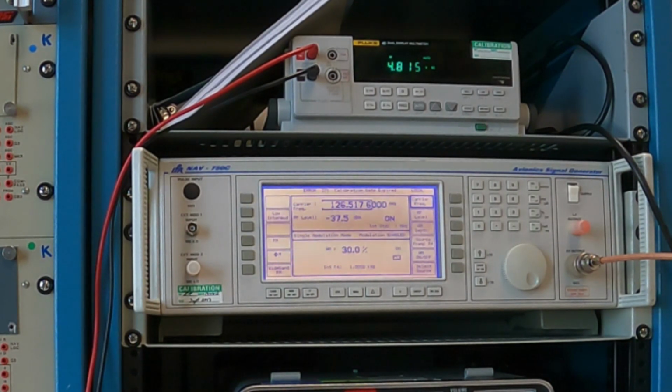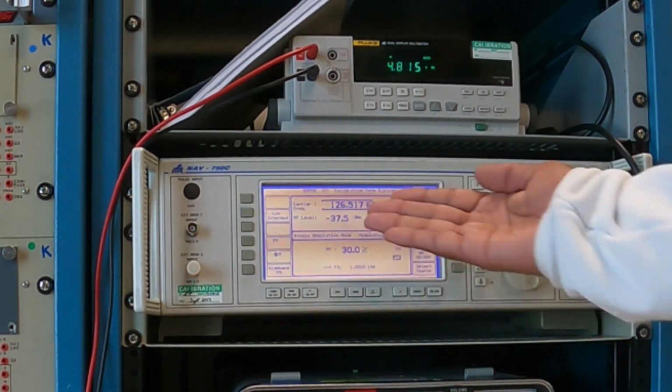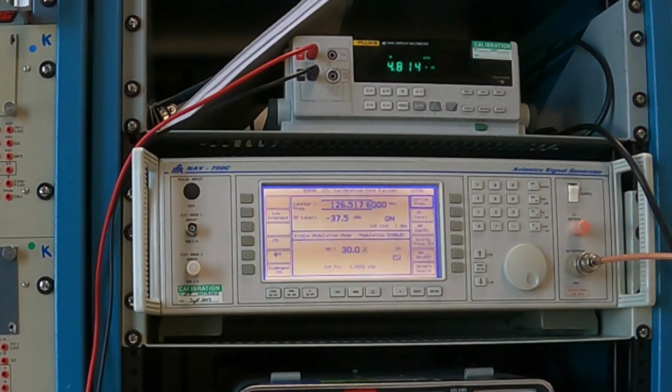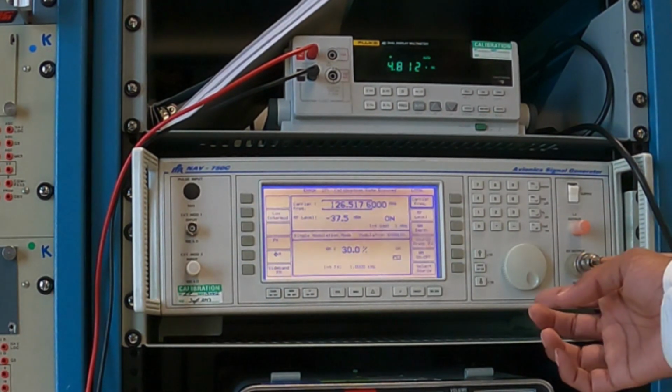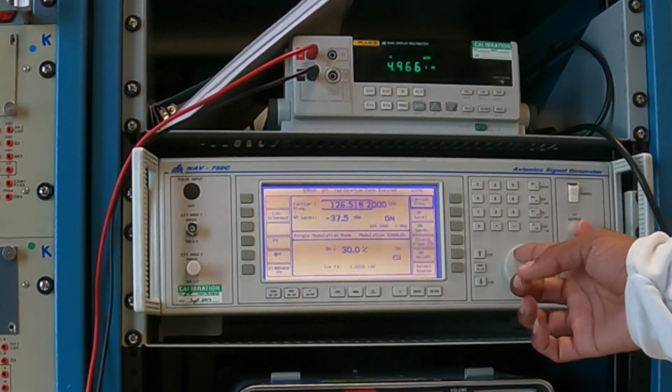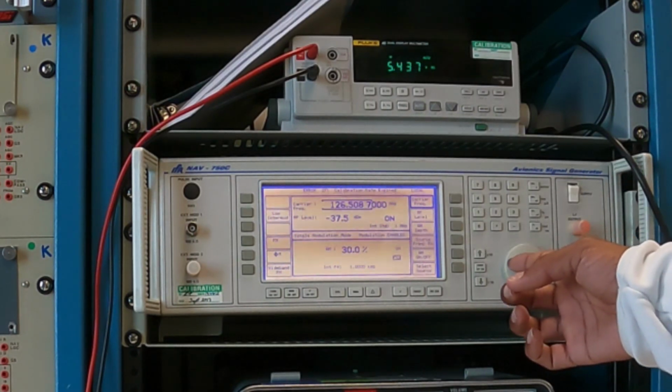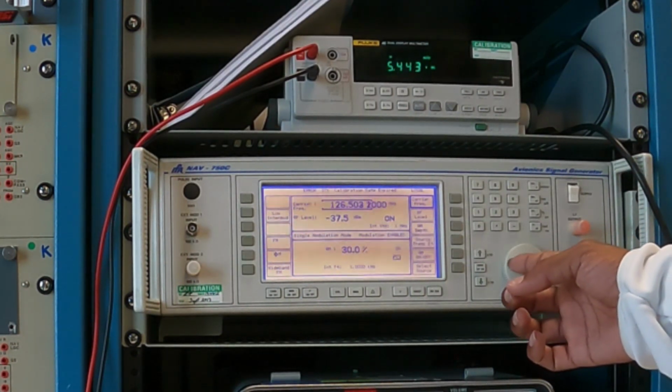In this test, we have found that our right side carrier frequency is 126.5176 megahertz. Once we have recorded this value, we will then scroll the knob counterclockwise, going above the maximum until the number starts decreasing and we arrive back at our reference voltage of 4.8 volts.